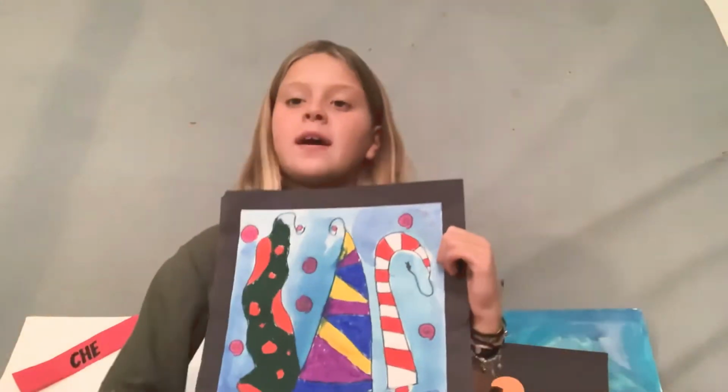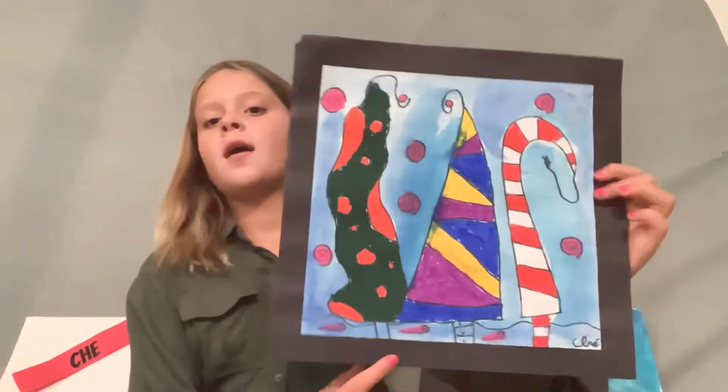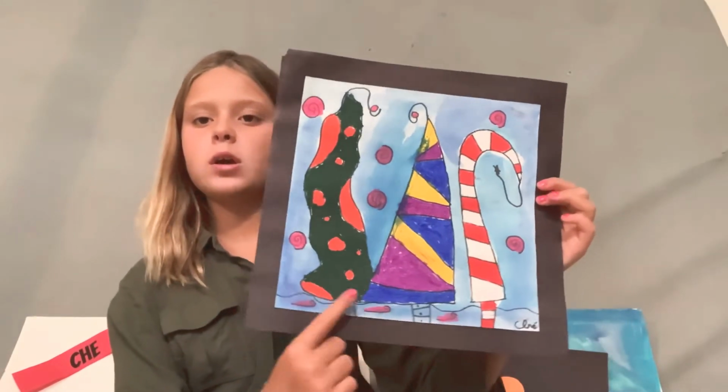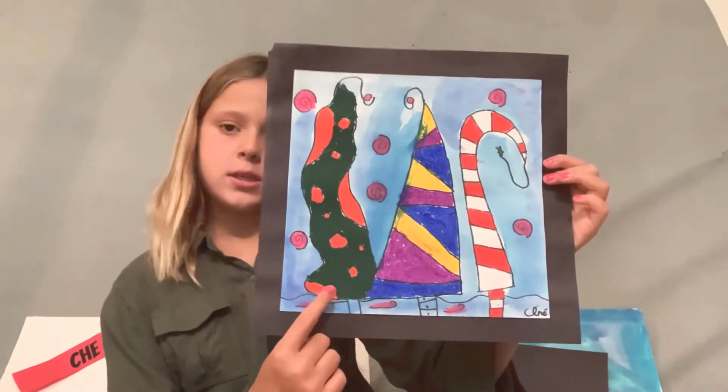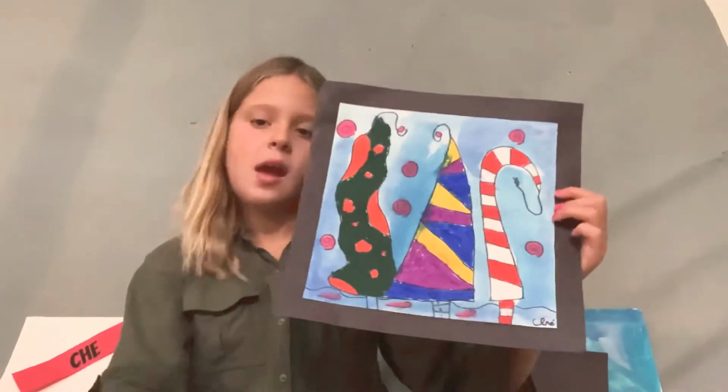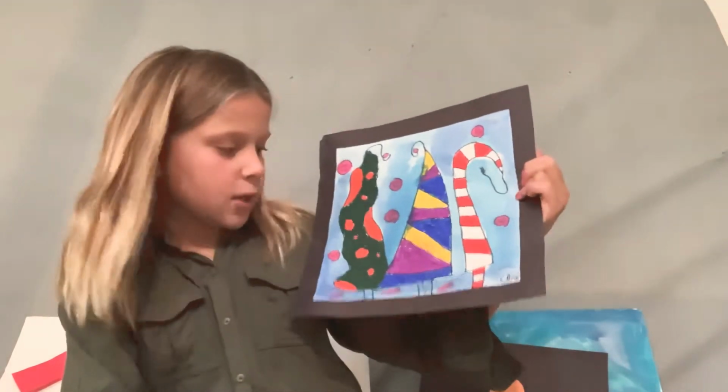Obviously, the Christmas vibe, that's what Santa gives to you. We've got this stripy one. We've got this squiggly one. And yeah, and then we have the blue background. Some people put a purple background. It doesn't matter. You can make your art however you want to. I'm going to put that over there.